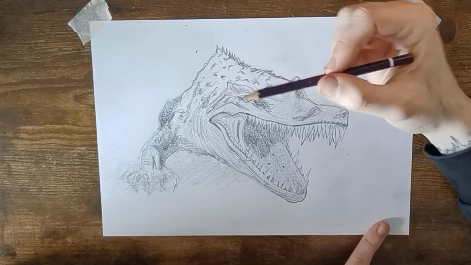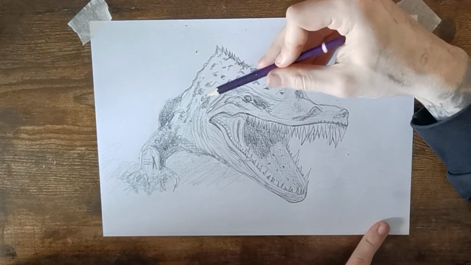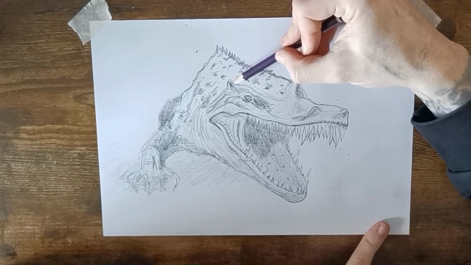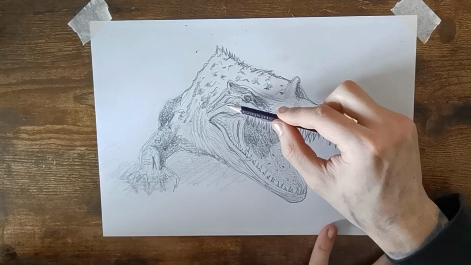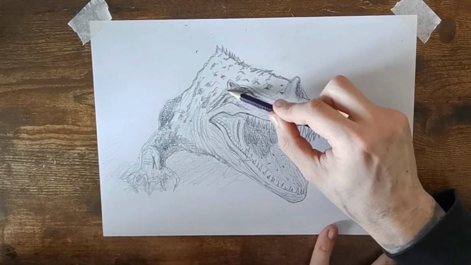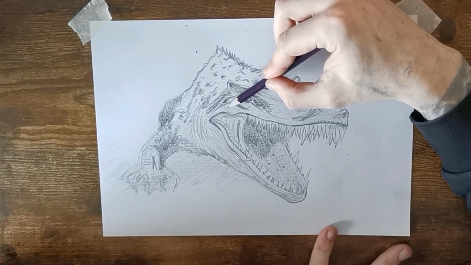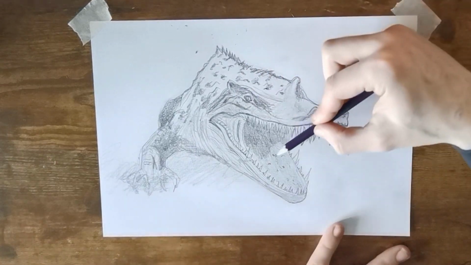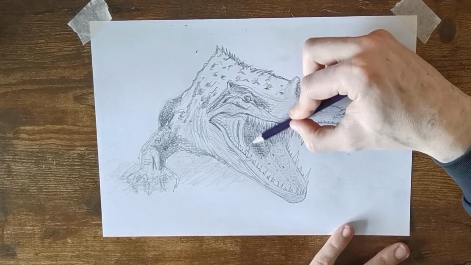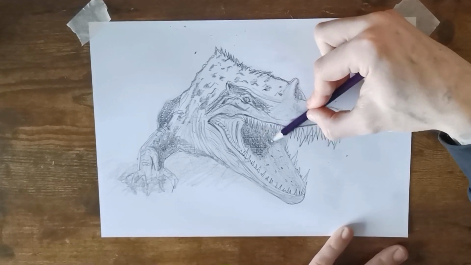The eye point here, I want to get into some of the darker points on the eye, so it will look really cool. So just darken some of these points up with the side grip, press it down, get some texture. I'm just going to shade some more in and darken this point up again.